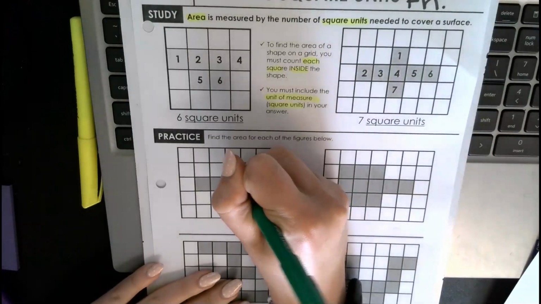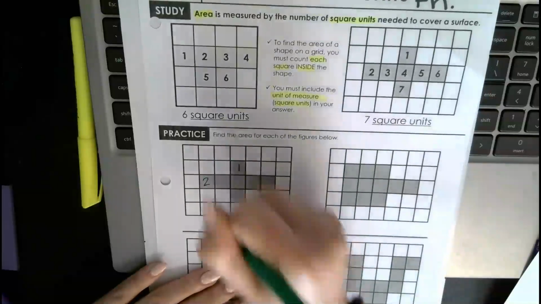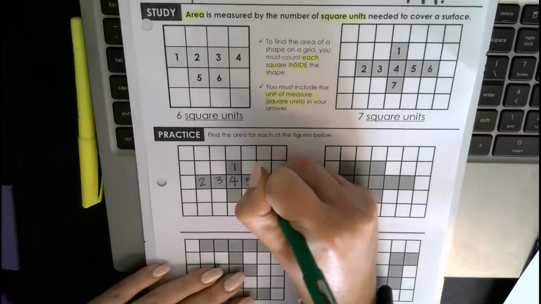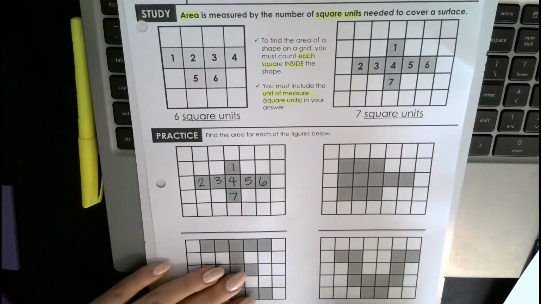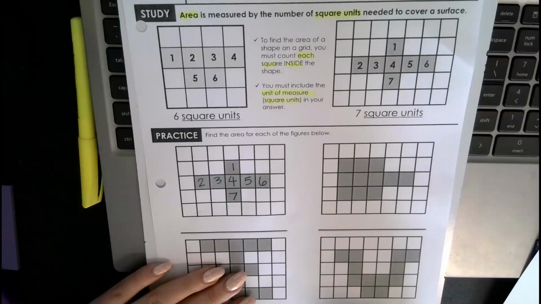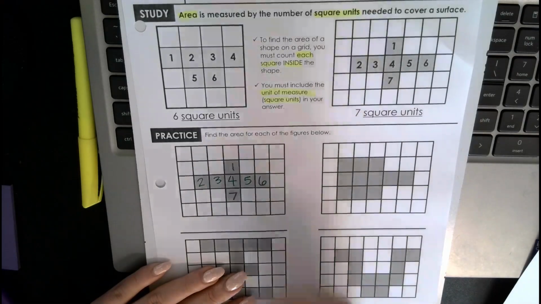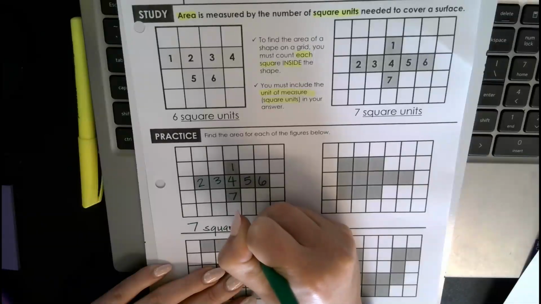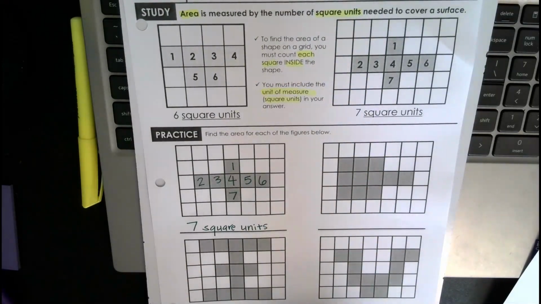All right, let's do one more together. It's just like the one that we just did, but we're going to fill it in, and then I'll let you do the other 3 on your own, and then I'll give you another practice page to do independently, and then we'll do a computer activity. Yay! 1, 2, 3, 4, 5, 6, 7. All right. So, what's my answer? 7 square units. You could do units and the square symbol.